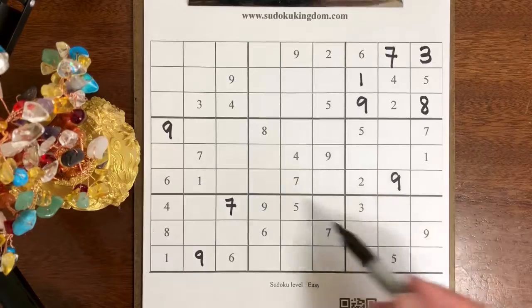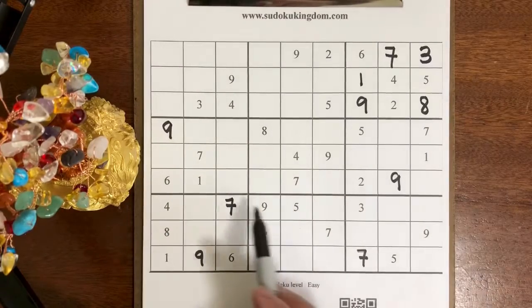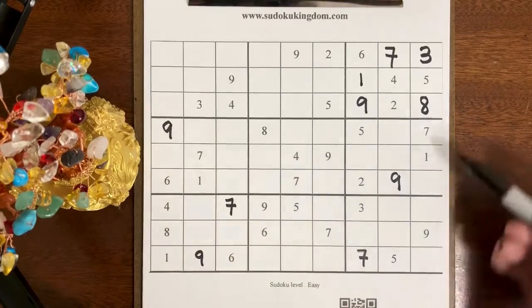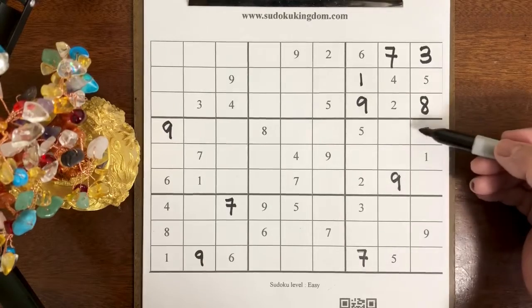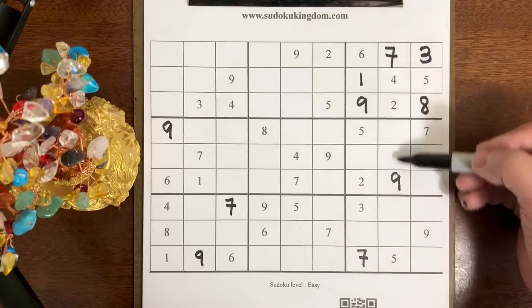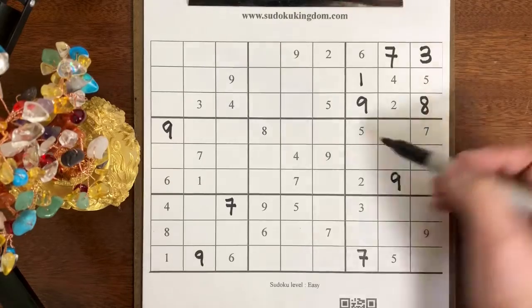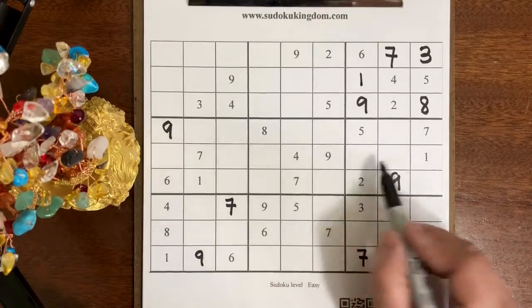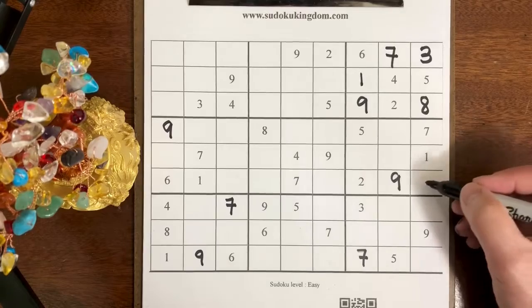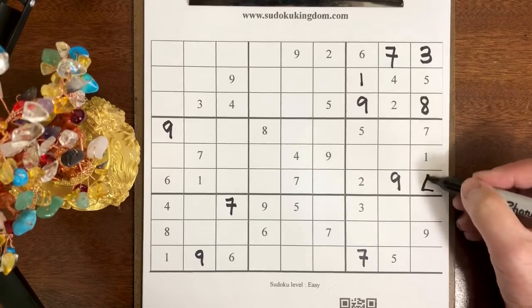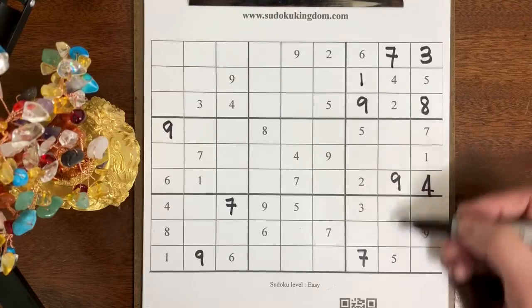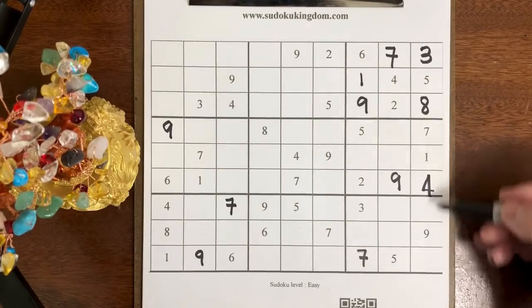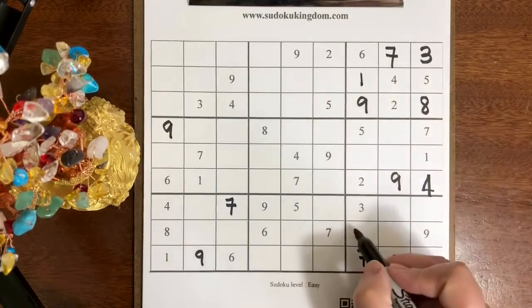And now, okay, now we look for other ones. Okay, so following through, or looking at this large square here, we could see that we could not put 4 here because of this one. And we could not put 4 here because of this one. So the only place for 4 is here. And following through with 4, could not put 4 here because of that one. Could not put 4 here because of this one. So we put the 4 here.